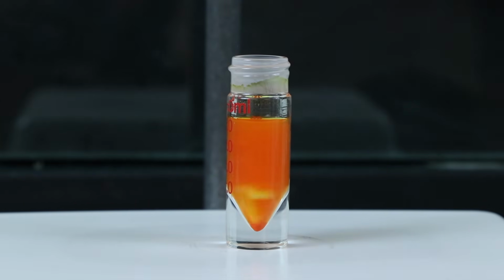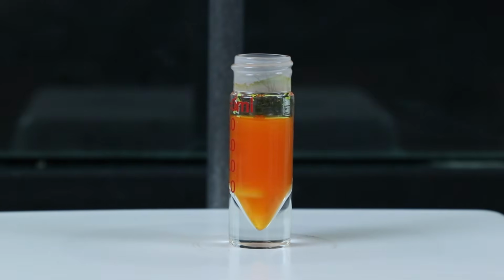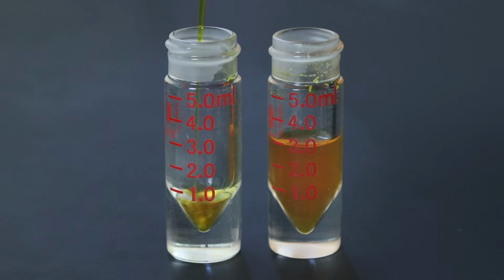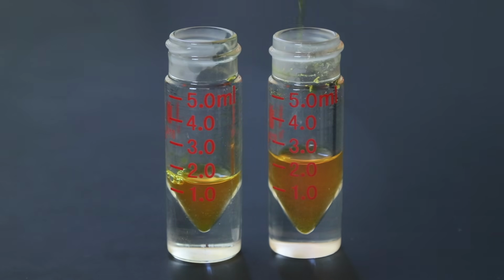And after a couple minutes, I could tell that it wasn't dissolving super well, so I started to heat it up slightly and added a few more drops of the acid. After a few minutes, everything seemed to be dissolved a lot better, so now I can take half of the solution and transfer it over to a separate conical vial.